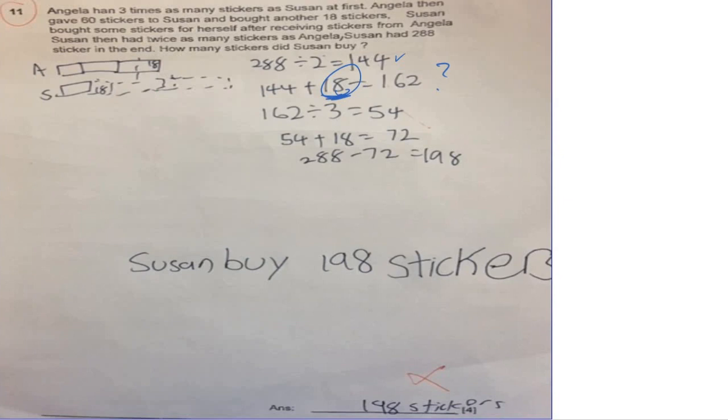I will draw my model here on this paper. Ellen has 3 times as many stickers as Susan. So I will just draw Ellen here. I have 3 times: 1, 2, 3. Then Susan here is what? 1 time only. Okay, this is the first one.